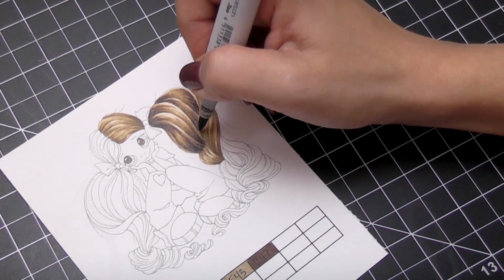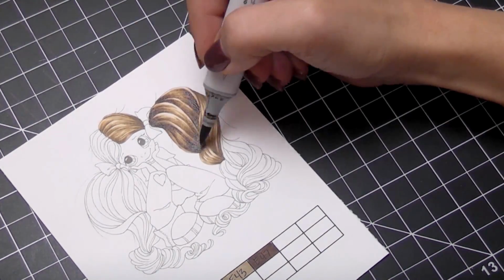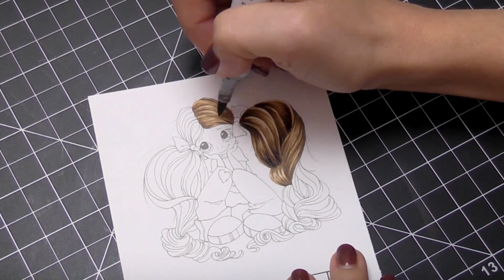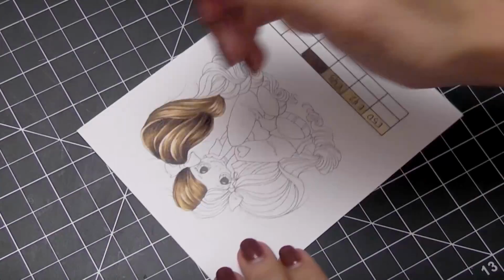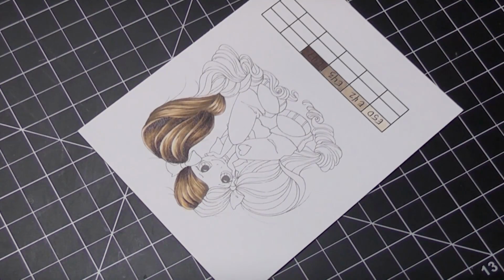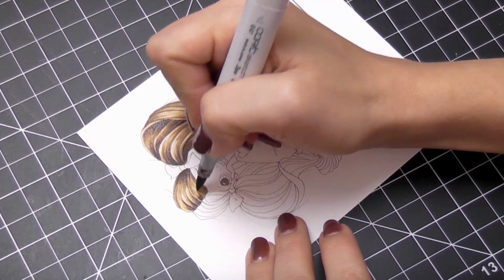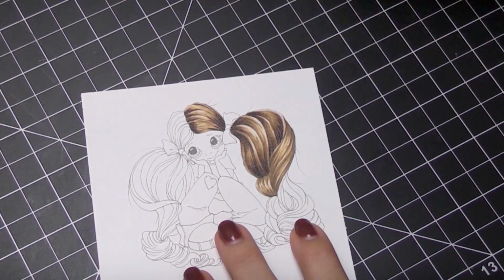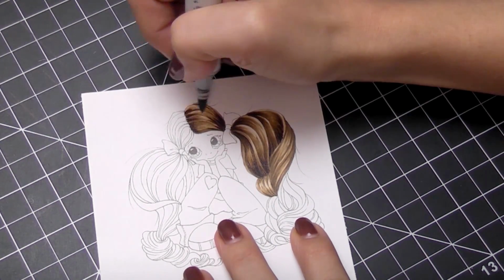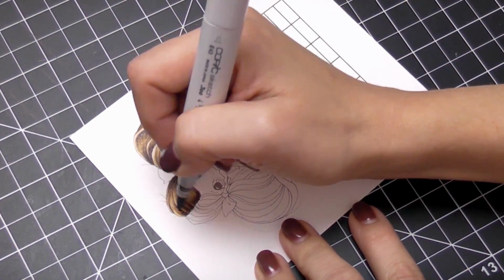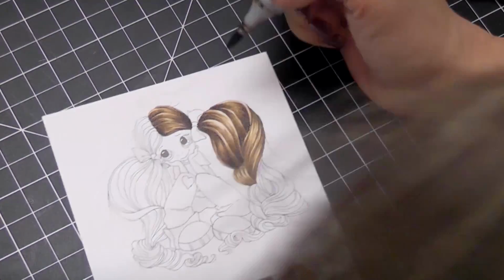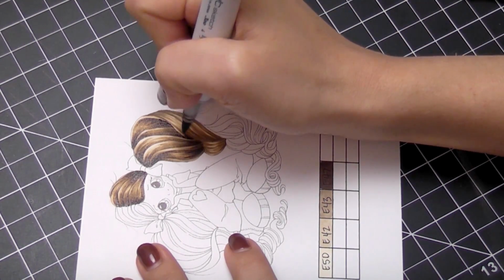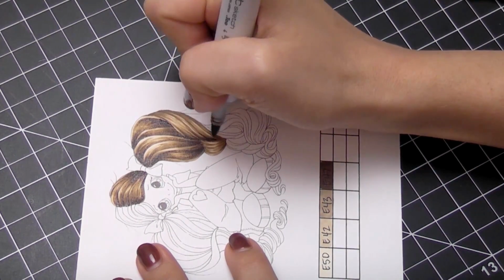I'm going to pick out sections that I want to look like they're the most inset, and I'm just going to add little flicks of color in there. Here it's at each divot where each section of hair is parted, and anywhere that the hair looks like it's tucked behind the other portions of hair. Sometimes it helps to just take a step back and look at the image, and it will stick out to you like a sore thumb where you need to add either more color or where you need to soften out a transition.